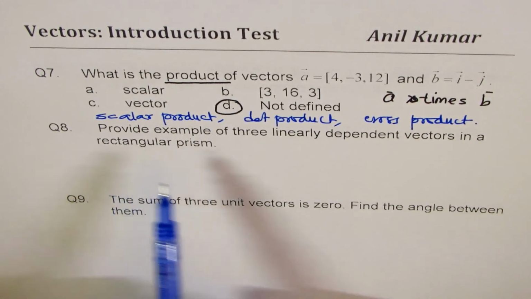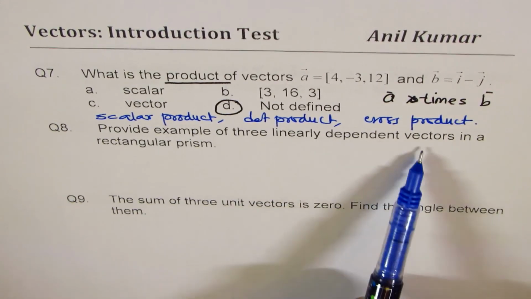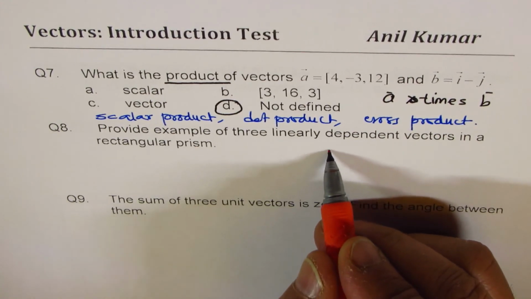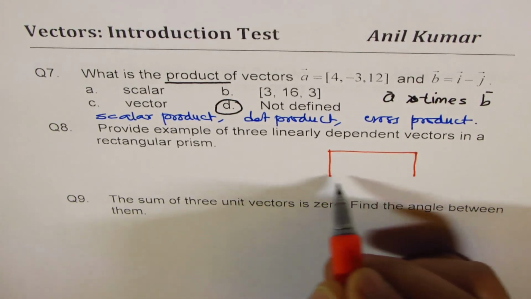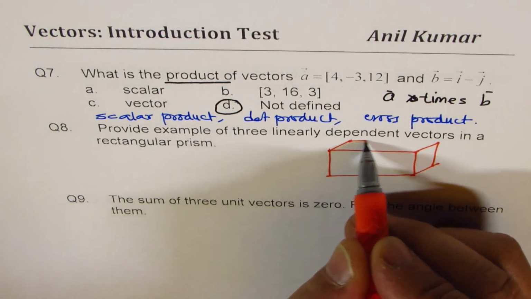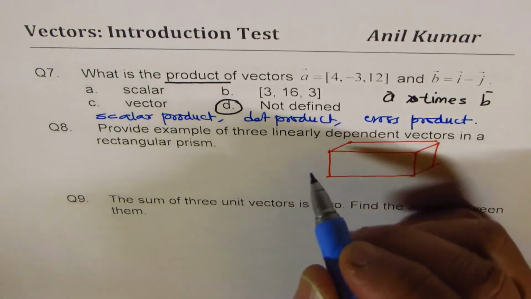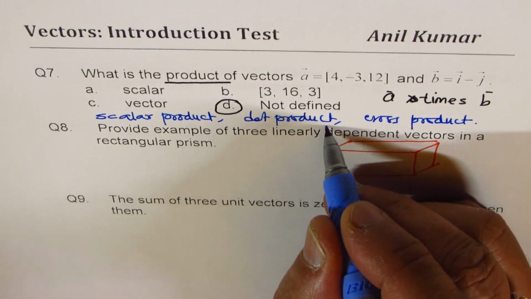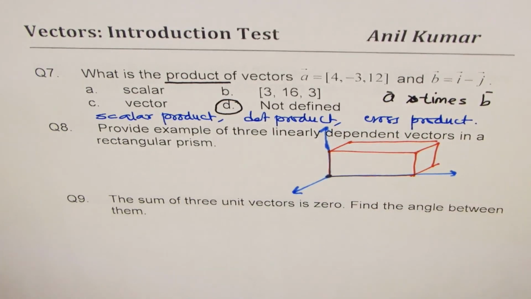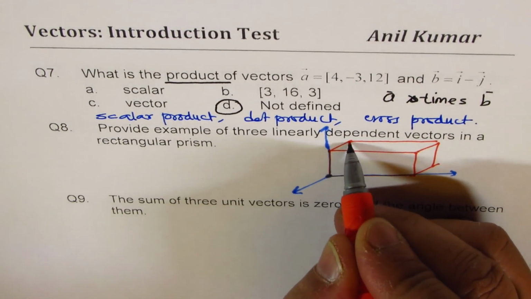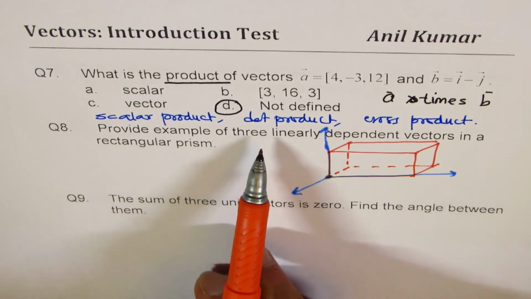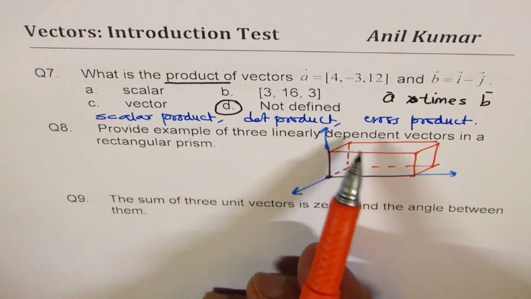Question 8. Provide examples of 3 linearly dependent vectors in a rectangular prism. So let's make a rectangular prism, something like this. For simplicity, let me take this along the XYZ plane. Is it okay? Now what we are looking for is an example of 3 linearly dependent vectors.